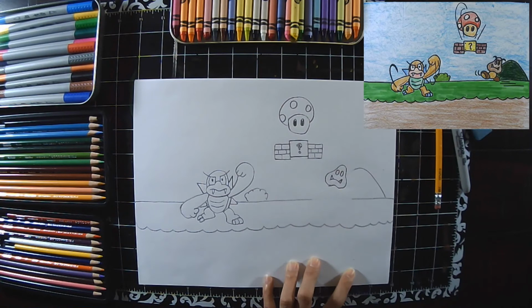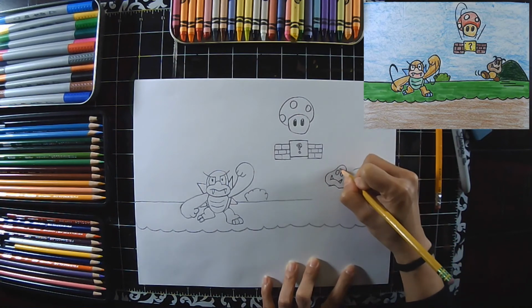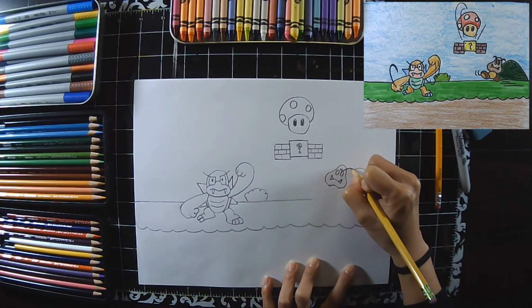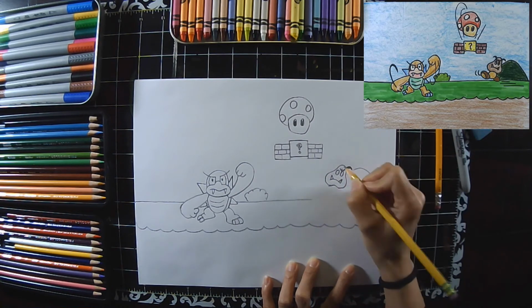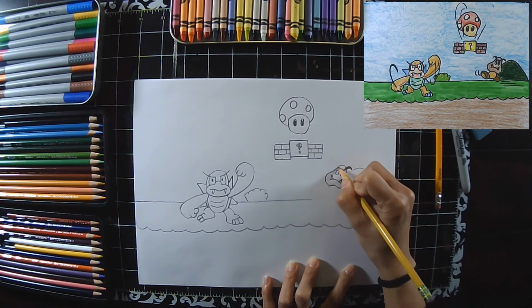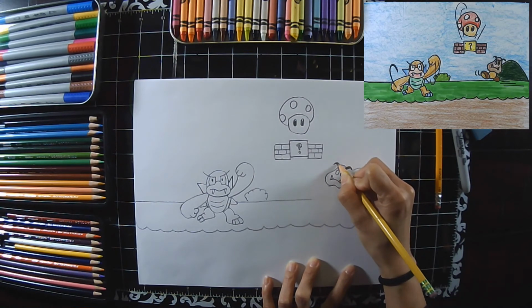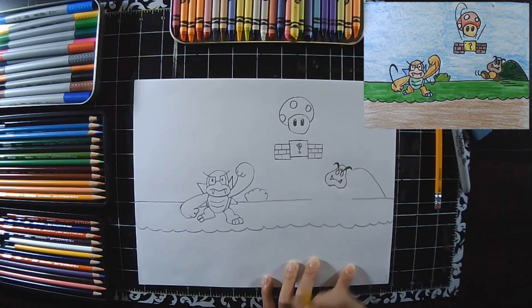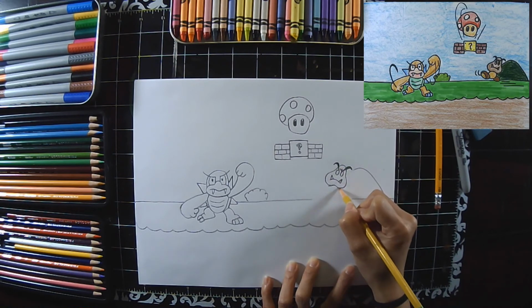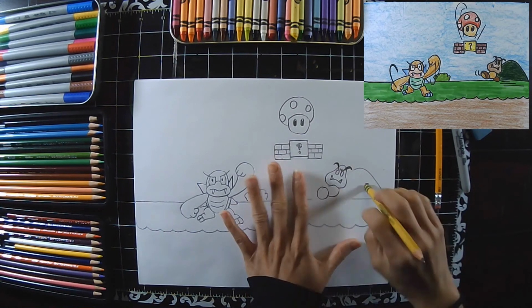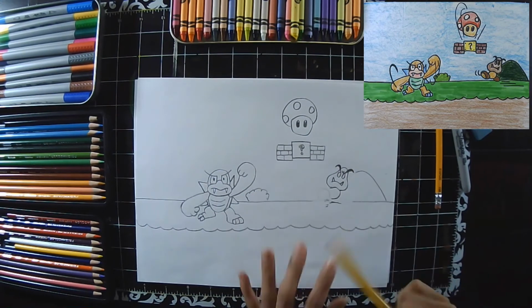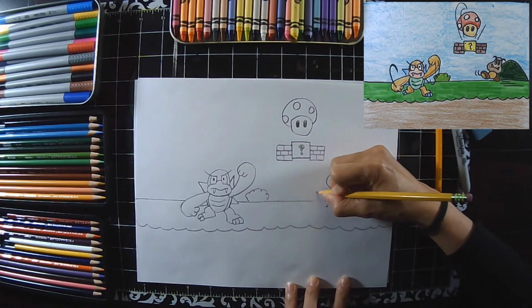One eye, 2 eyes. Okay, and he's got a teeny tiny body, and let's make that a little more oval.